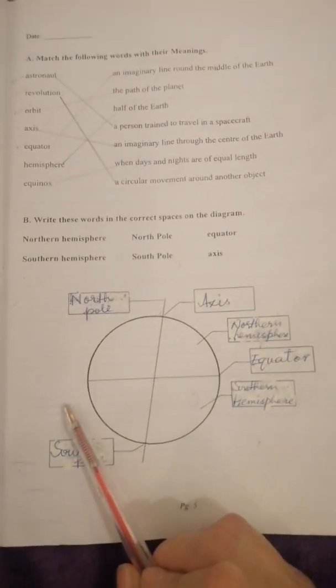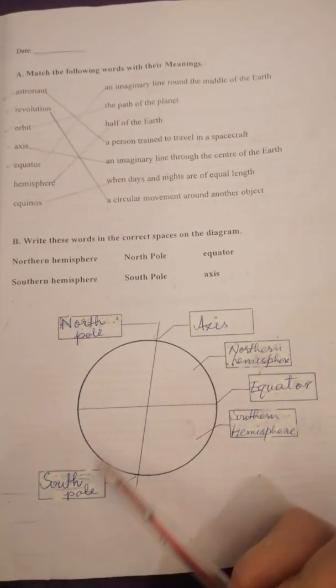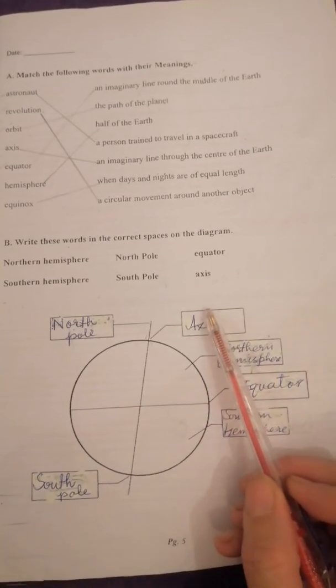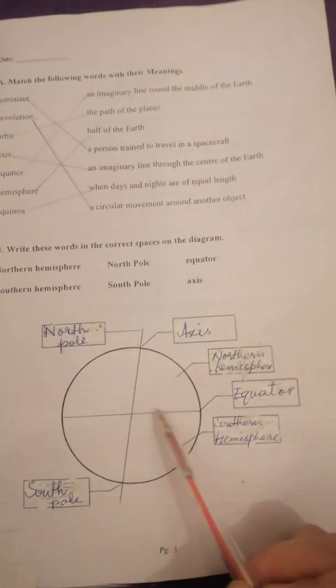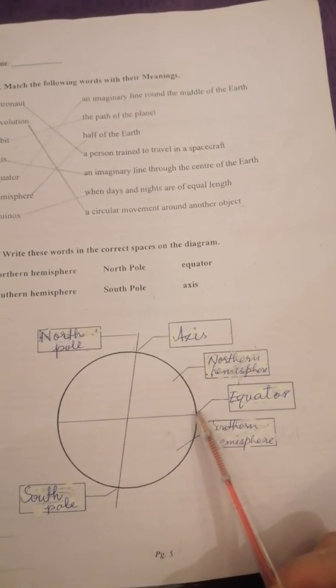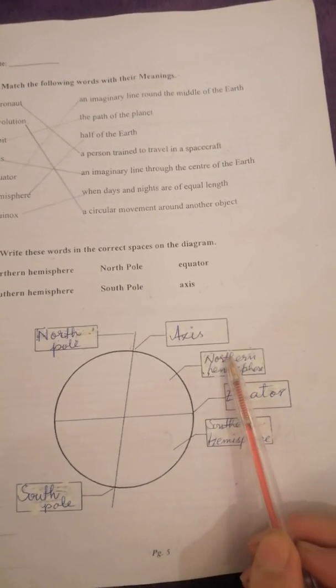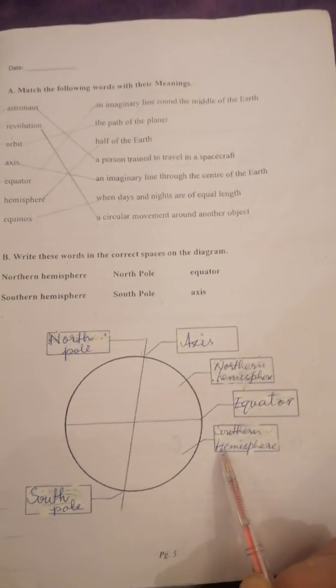Now here is the diagram which you have to label. Here is the North Pole. This is South Pole. The central one is axis. The line passing through the center of this whole area of the earth, that is equator. Then there is northern hemisphere and southern hemisphere.